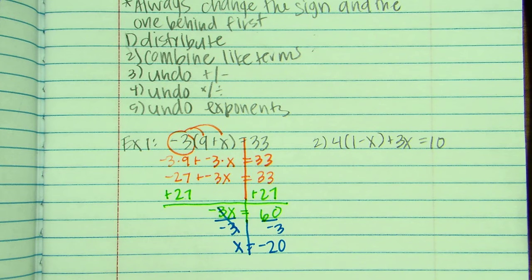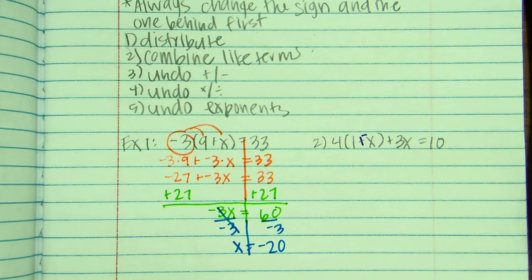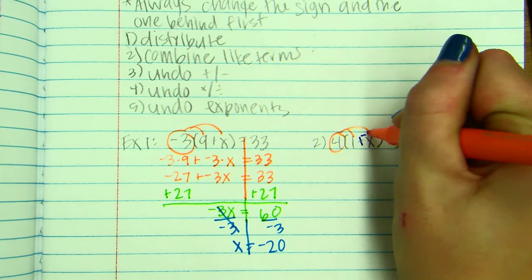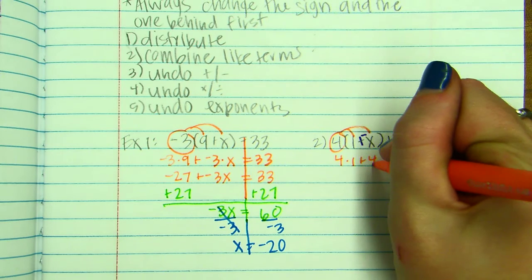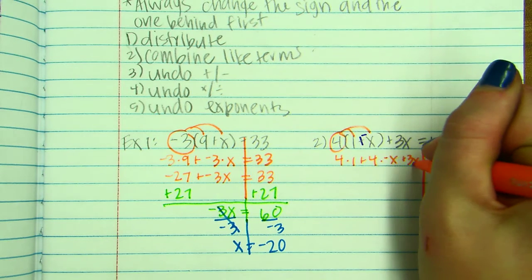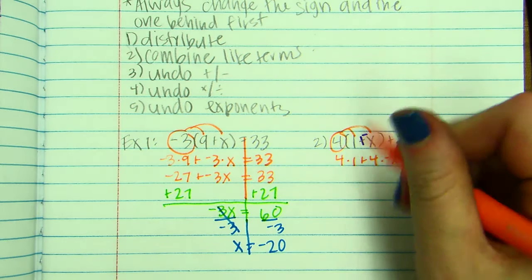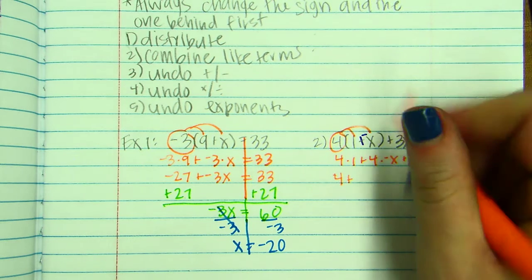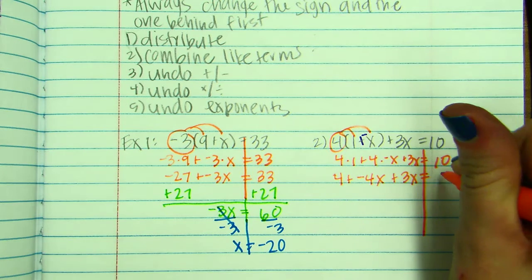So the first thing I always do is change the sign in the one behind. And then I would go to step 1, which is to distribute. So I'll distribute this 4 to these two terms. So I have 4 times 1 plus 4 times negative x plus 3x equals 10. And then I will simplify. 4 times 1 is 4. 4 times negative x is negative 4x plus 3x equals 10.